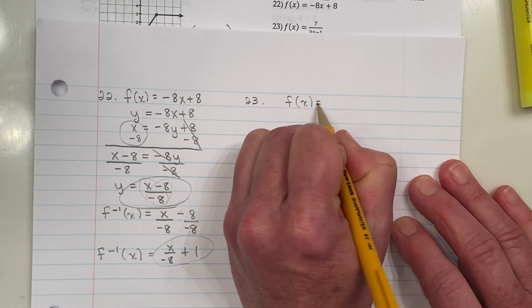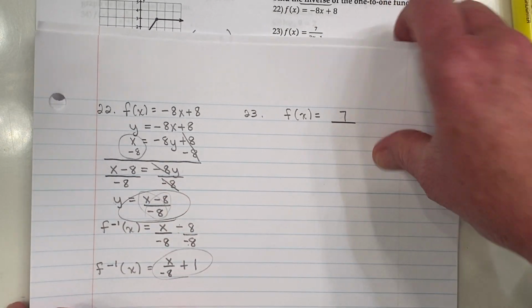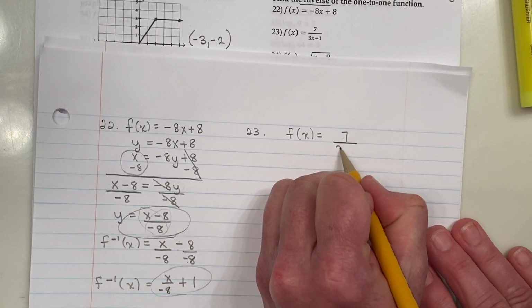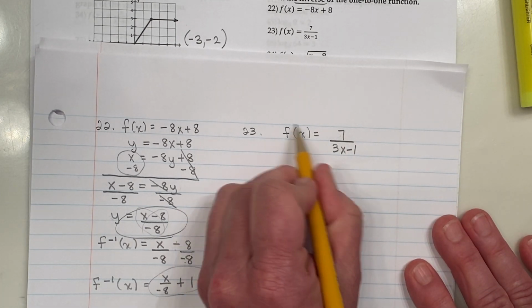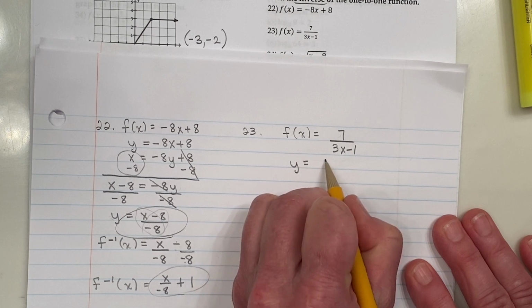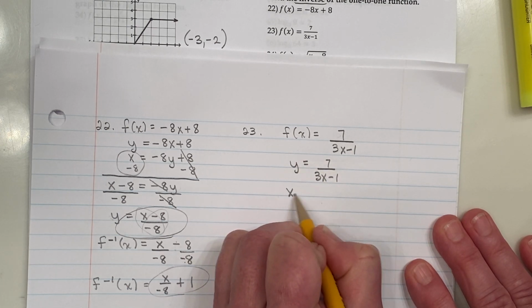Okay, let's look at another problem where we're finding an inverse. Sure, I can see that, 3x minus 1. So to find the inverse, let's replace f of x with y first. Now we're ready to switch the x and the y.